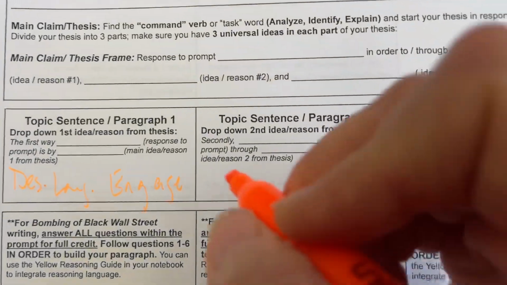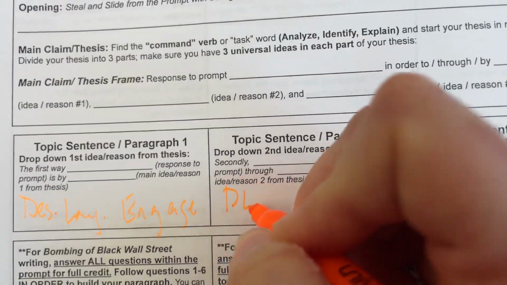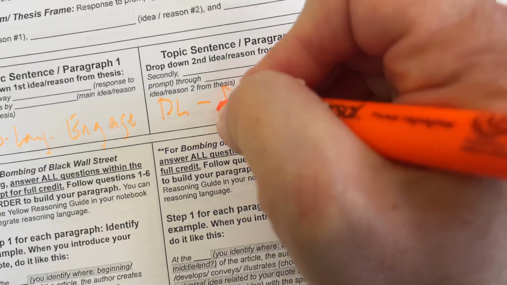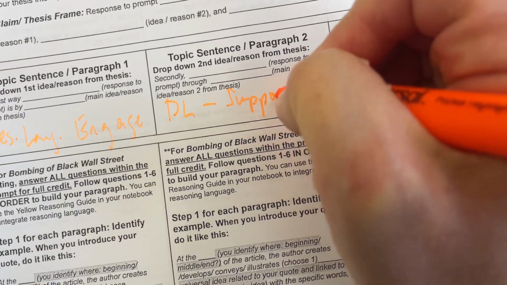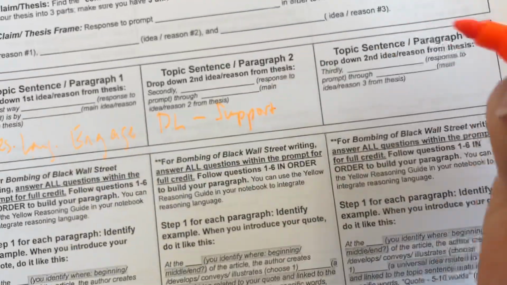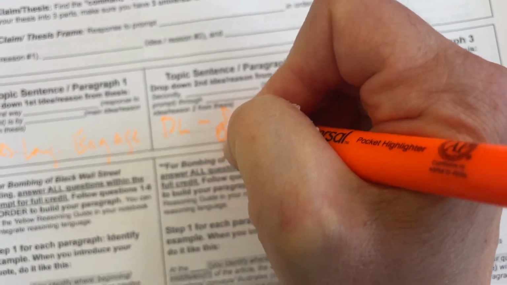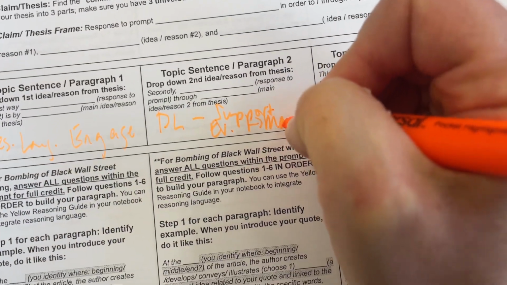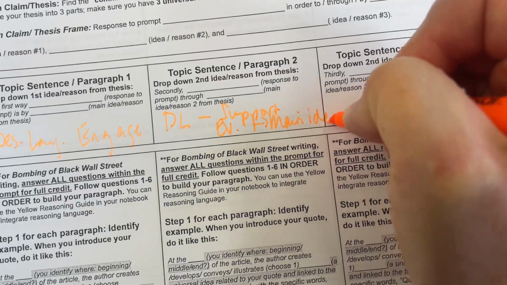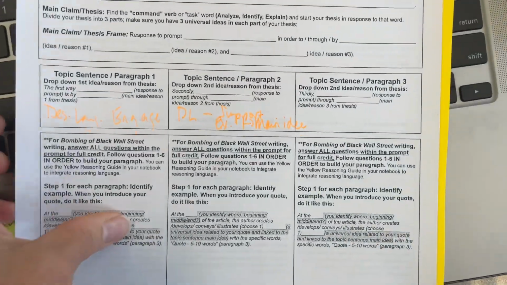So we're going to put, again, we're looking at descriptive language, and this is support. I'm writing with one hand as I film this: support, evidence, main idea. It can be messy, just writing down some brainstorming notes.